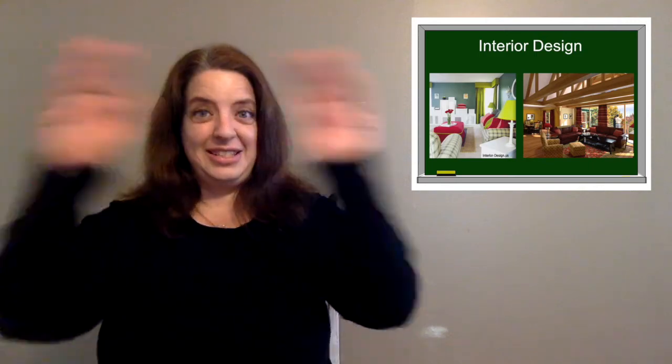Interior design. Interior design can apply to all sorts of things. Buildings, offices, schools, but usually when we think of interior design, we think about decorating a house. So that's the sign. House, decoration. Flat hands draw a house, and then you decorate it. C's make circles.